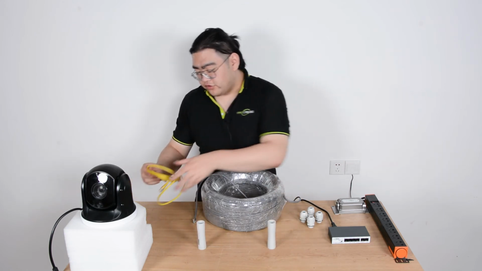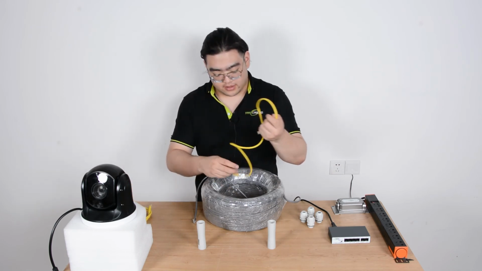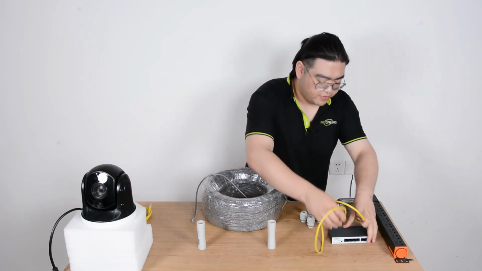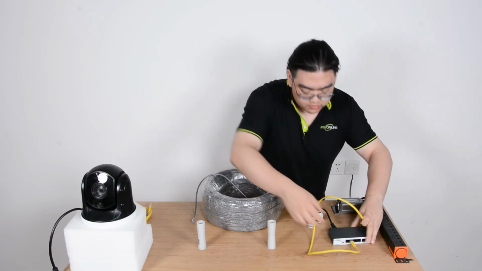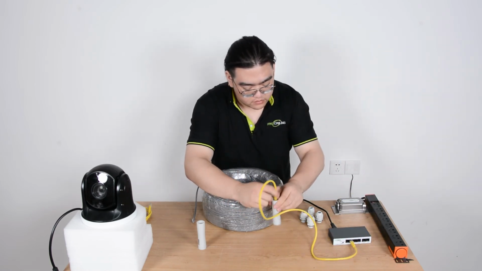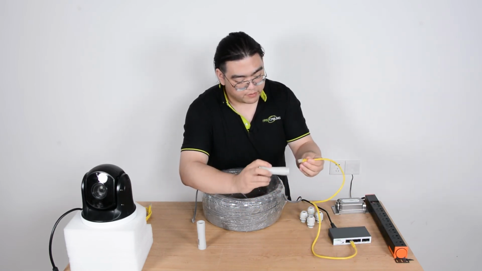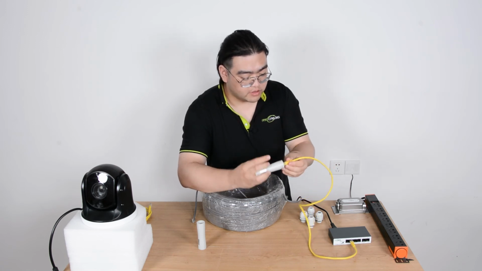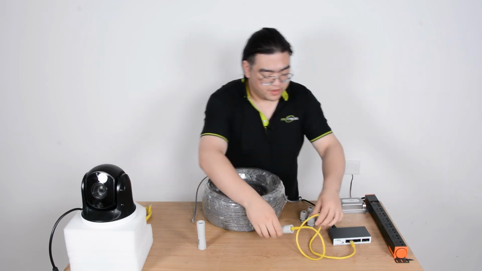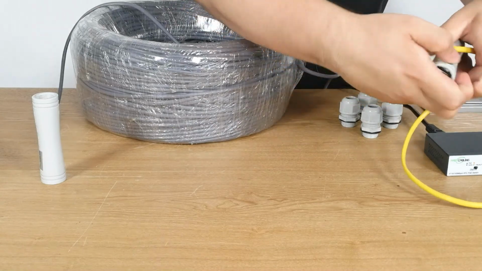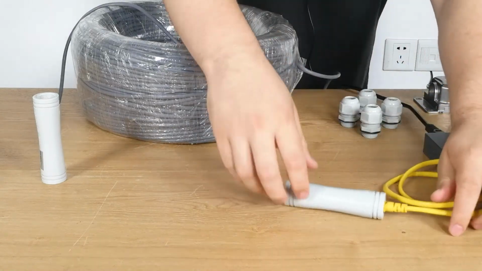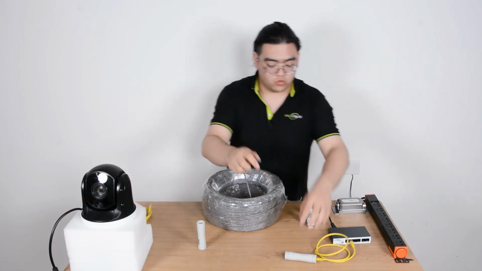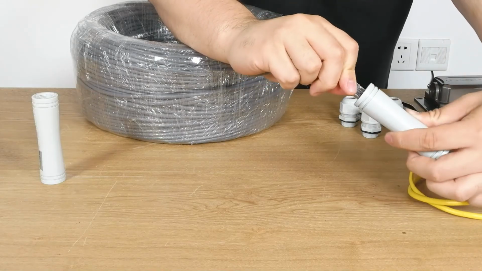First we're going to use an Ethernet cable to connect our PoE switch to our first extender. For the first extender, we have to face the output port towards our PoE switch. And then we're going to use one end of this long Ethernet cable.